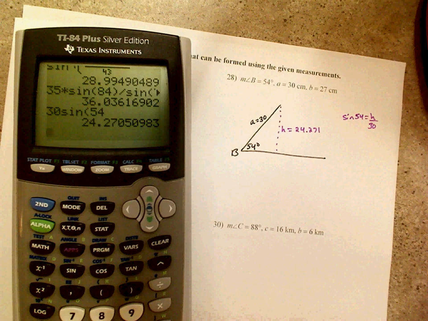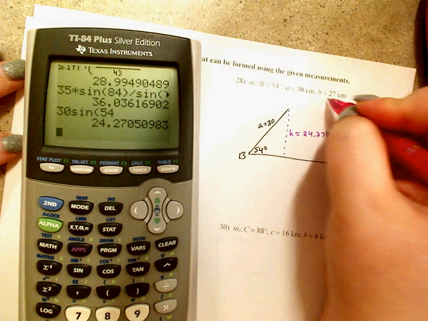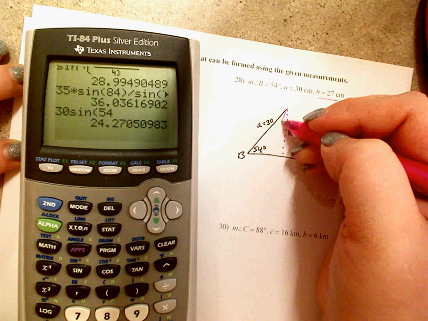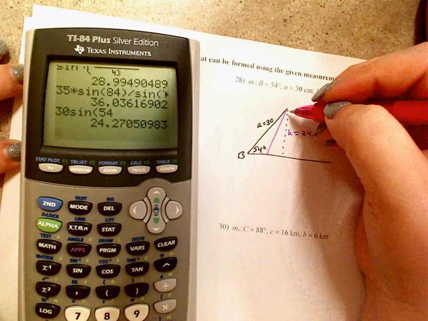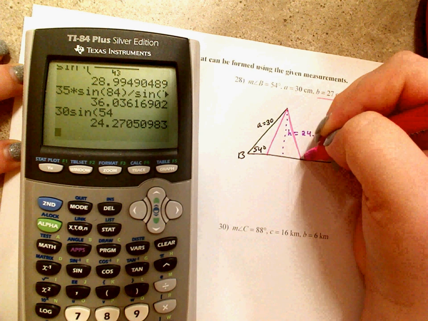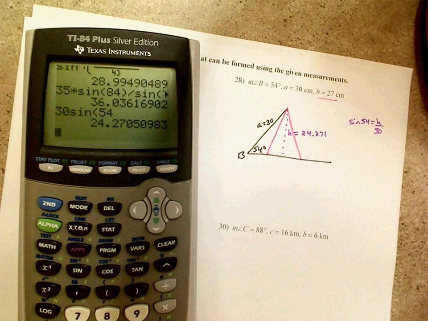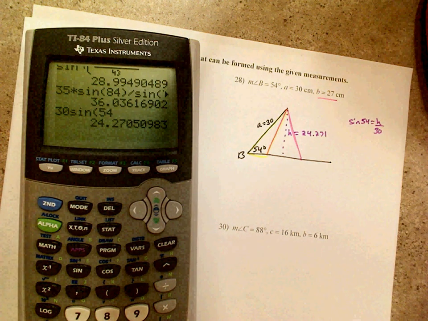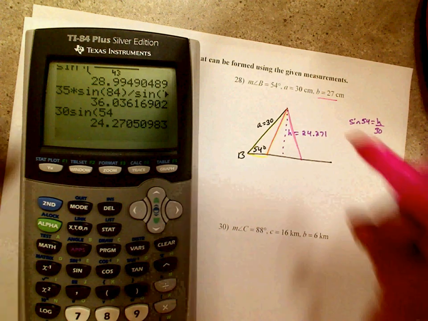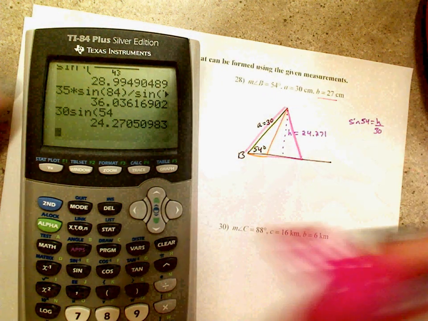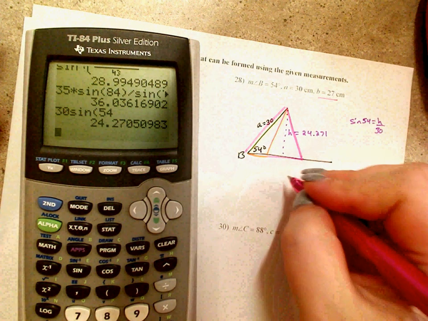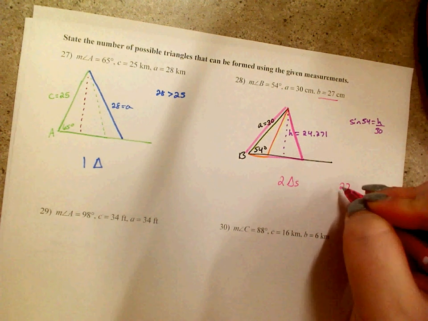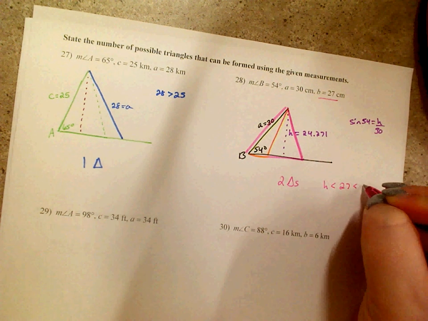Now side B is 27, so that means 27 lands in between 24 and 30, which means it could swing here, it could be right there, or it could be right here, and it could create two different triangles. We would have this first triangle right here, but then you could also have this triangle here. So it's two triangles, because 27 is greater than the height but less than 30.